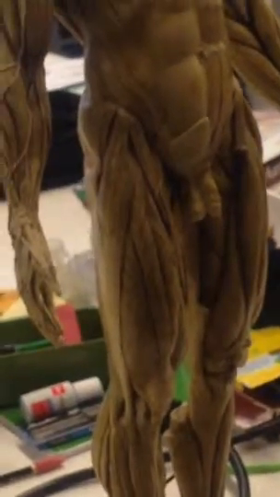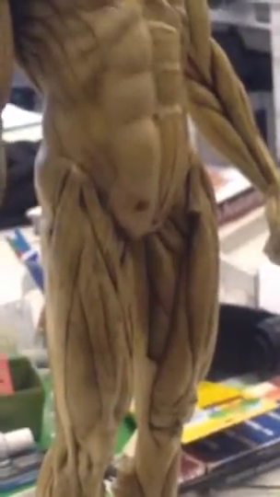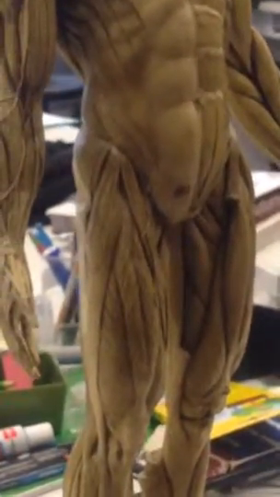Okay, let's look at some muscles here, okay? Let me get that out of the way. You can remove it. You can't do that with people, so don't try. Okay, let's look at the longest muscle in the body.